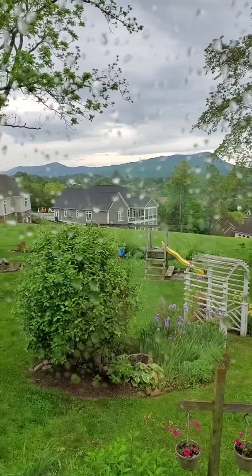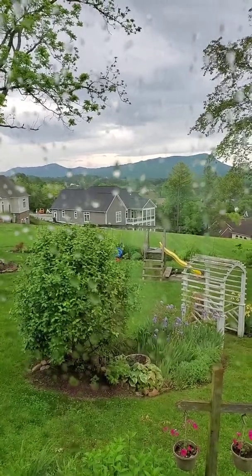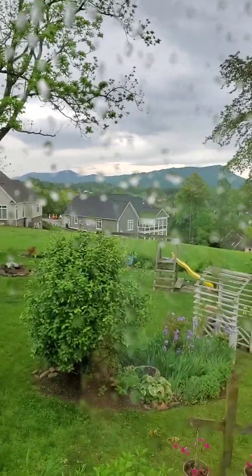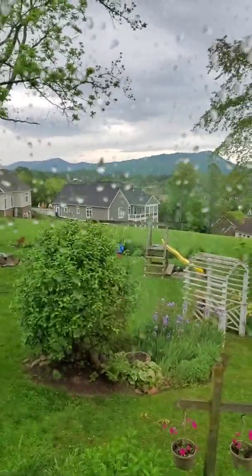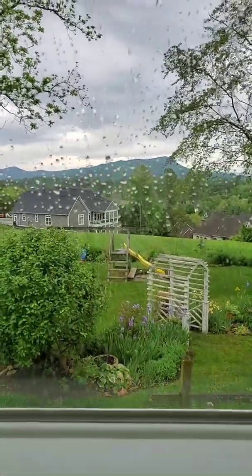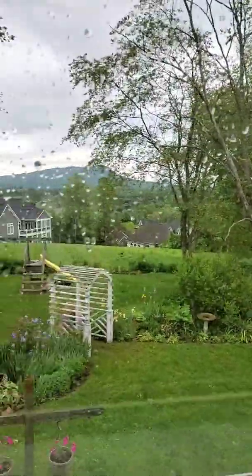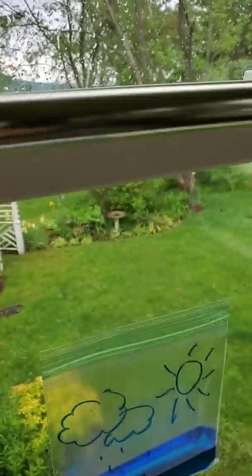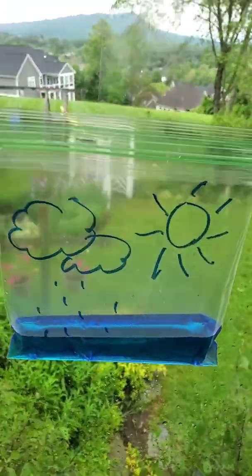We're going to learn some new words today too. Do you see what's on my window? Raindrops. It is raining outside, and that may be one of the answers to our burning question: where does water come from? Rain has a scientific word: precipitation. Precipitation is part of the water cycle.